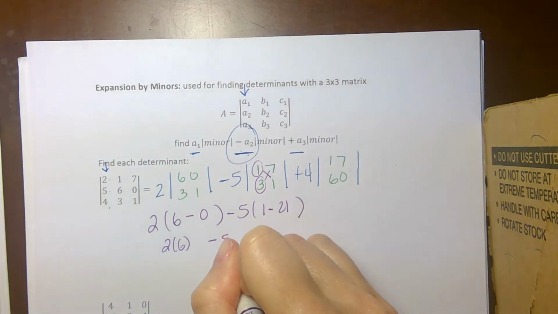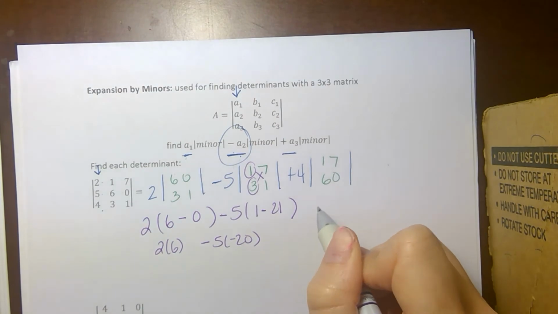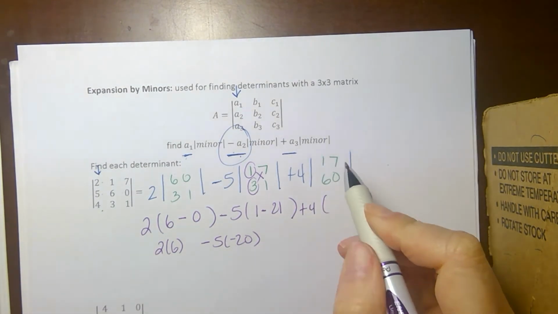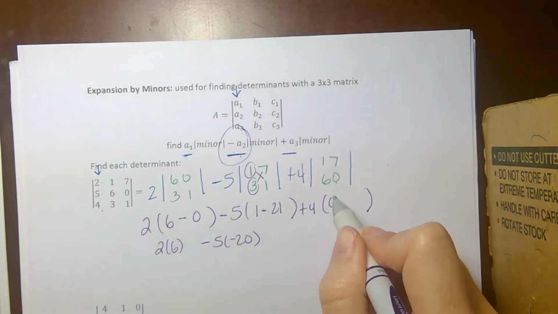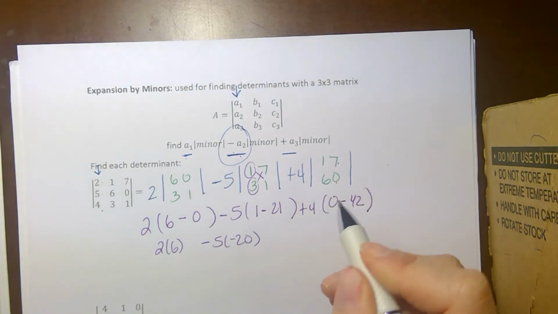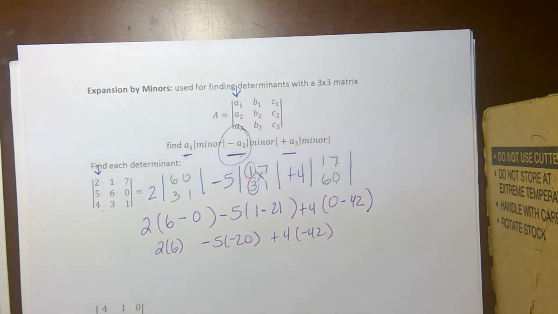So I have minus 5 times a negative 20. And then this third one is plus 4 times its determinant. 1 times 0 is 0, minus 6 times 7 is 42, which gives me plus 4 times a negative 42.